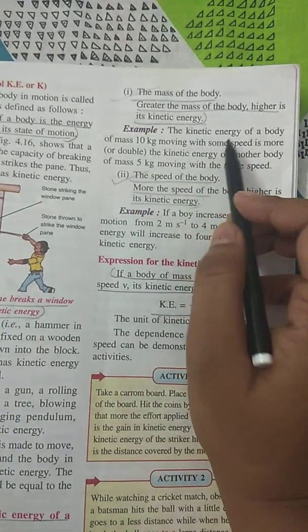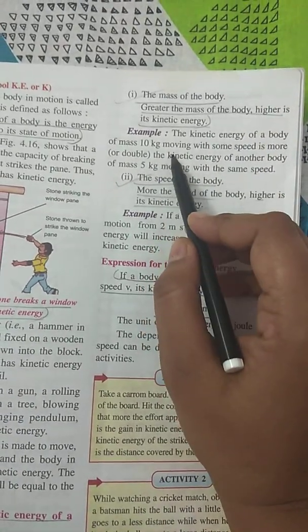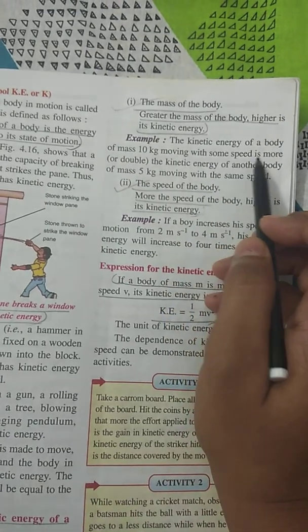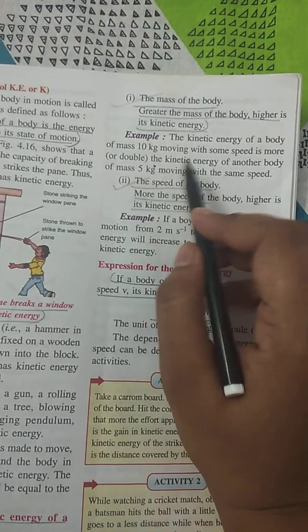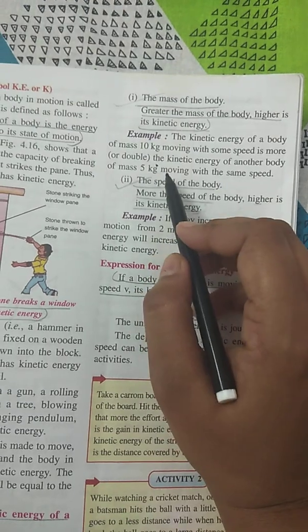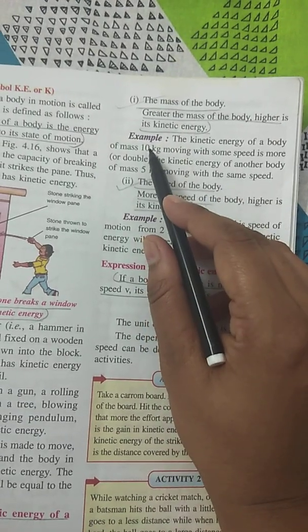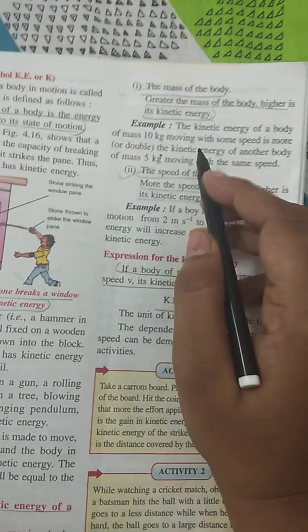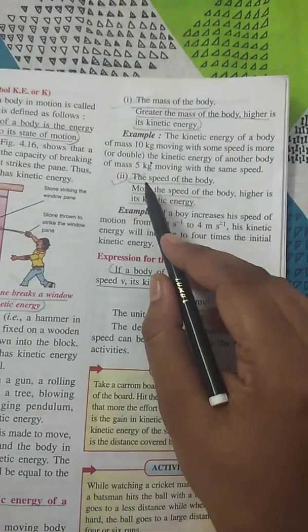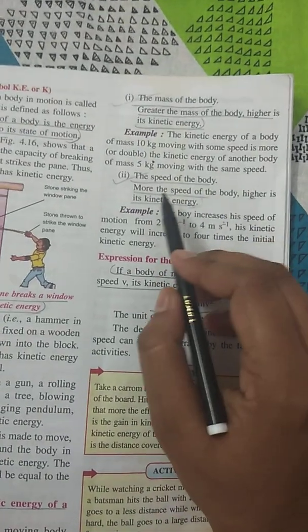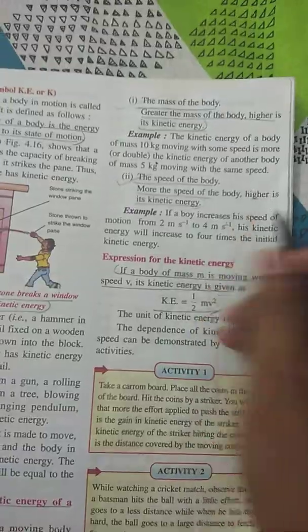Example: the kinetic energy of a body of mass 10 kg moving with a speed is more than the kinetic energy of a body having mass 5 kg. So 10 kg will have more kinetic energy, 5 kg will have less kinetic energy. Next factor is the speed of the body. So the more the speed of the body, the more will be the kinetic energy.